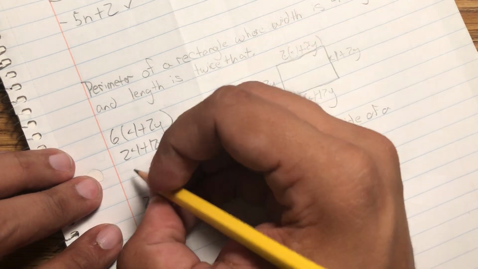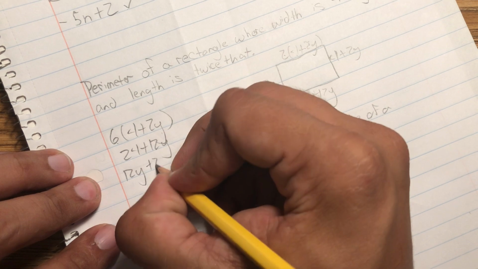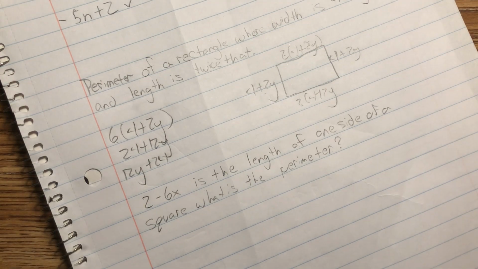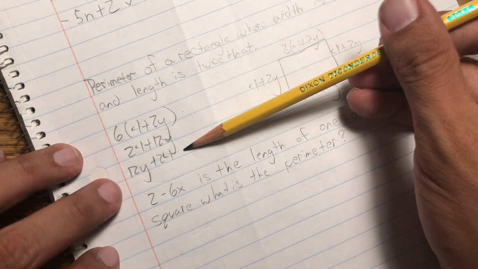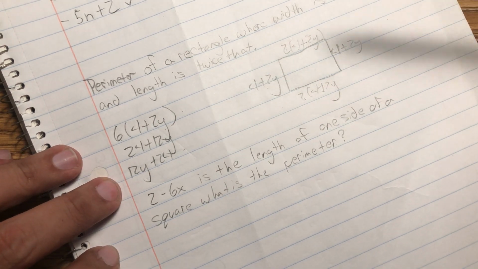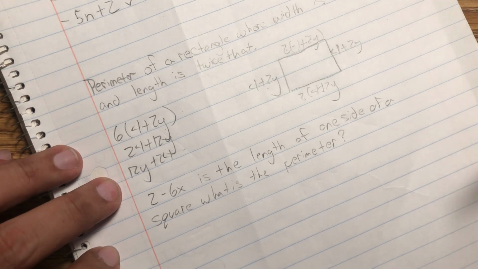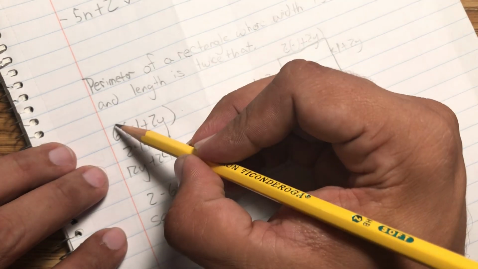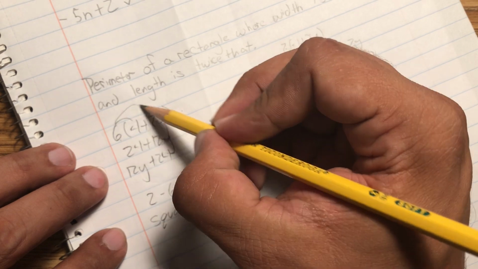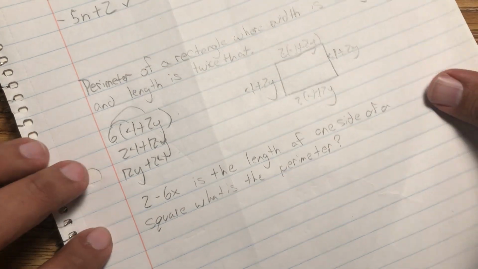It could be written like this, or 12y plus 24. Any of those two will be fine. Okay? So this is the original, and this is equivalent to that. It's also equivalent to adding up 4 plus 2y over and over and over again. Hopefully you notice that I'm multiplying the 6 with the 4 and the 6 with the 2y.